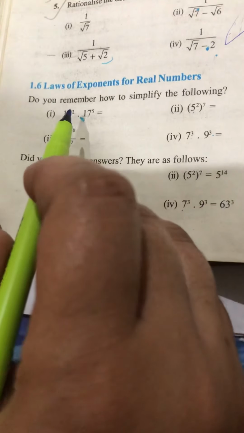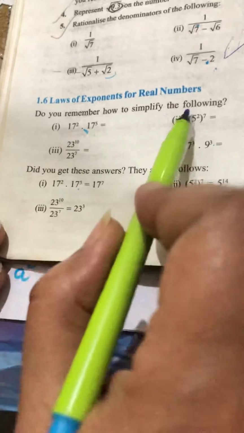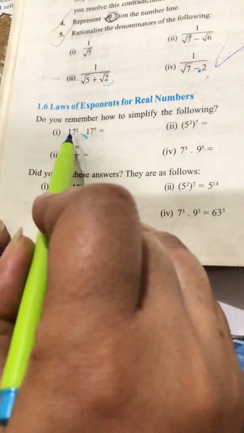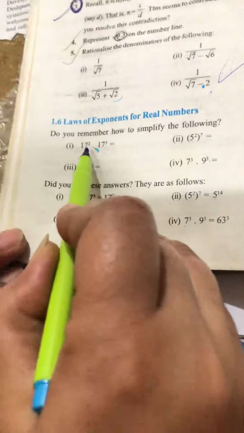Welcome back everyone. Today's topic is laws of exponents for real numbers. But before doing this topic, let us recall a few things related to exponents. Do you remember how to simplify these parts? There are four parts. So let us recall the laws of exponents which you have already learned in your previous classes.